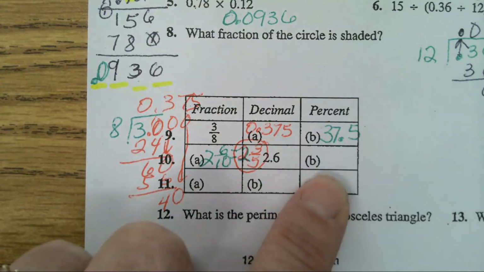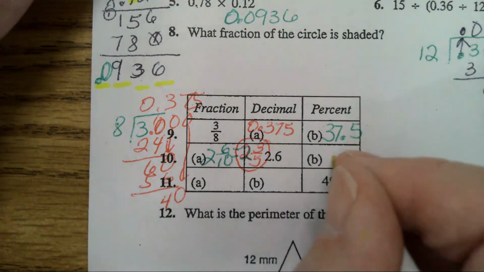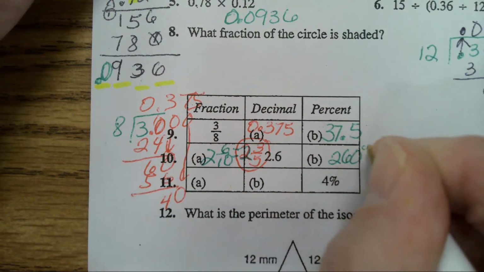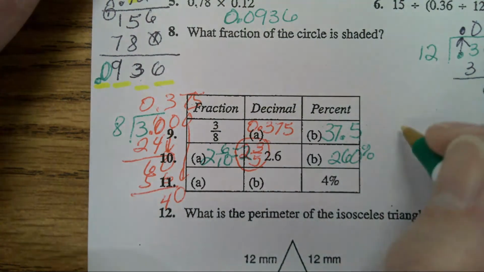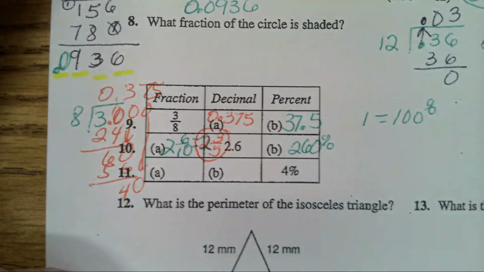What's my percent? It's going to be over 100%. What's it going to be? Owen? 260%. That's right. You move it 2 places to the right. Always remember, 1 equals 100%. So if it's 2 point something, you know it's going to be 200 and some percent, okay?